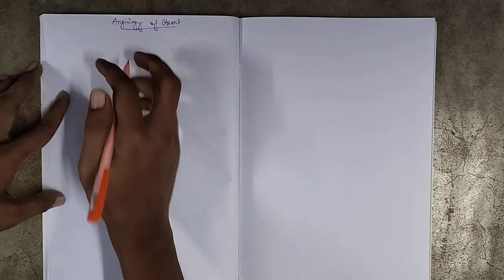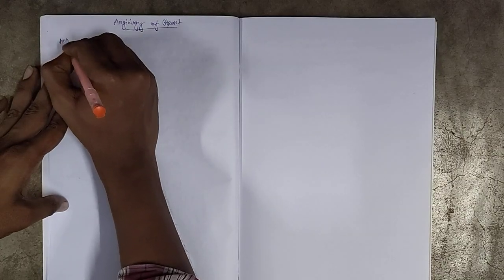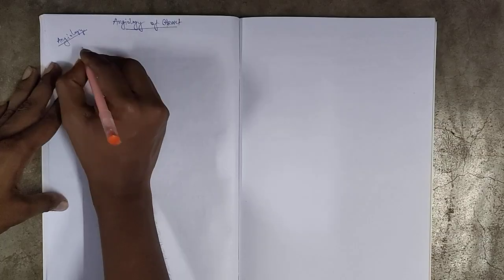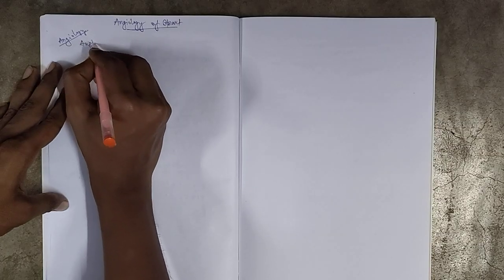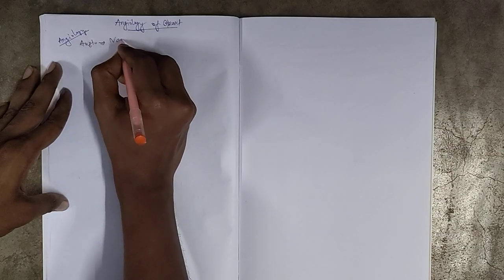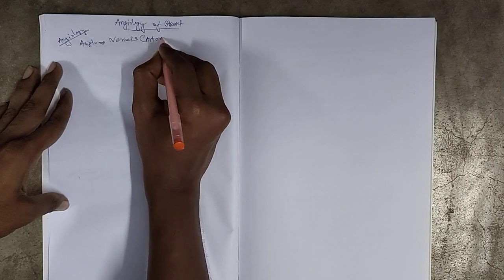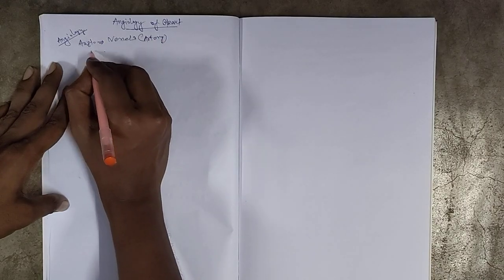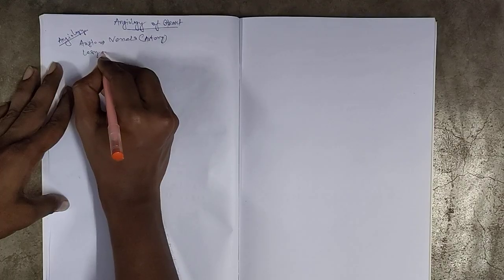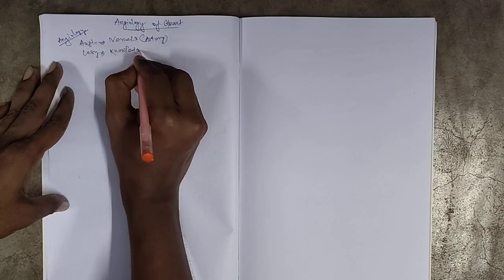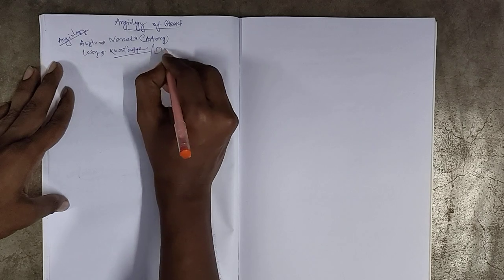And today we will try to discuss about the angiology of the heart. So let us start. First of all, what is angiology? Angio means vessels or artery, and logy means knowledge or to study.